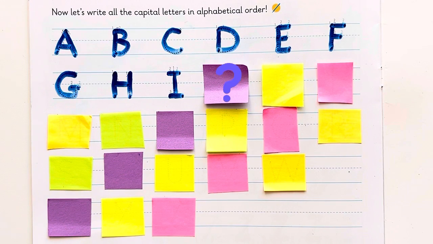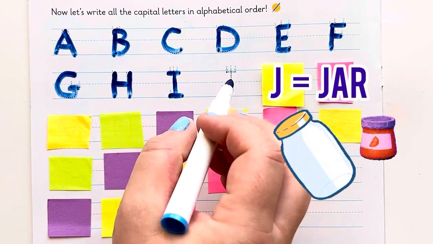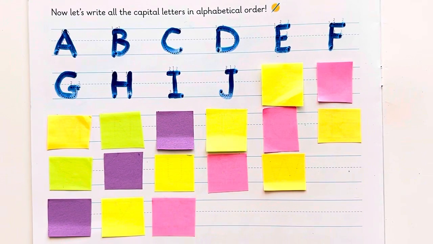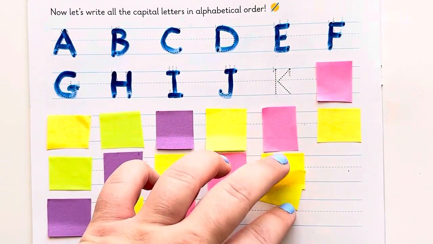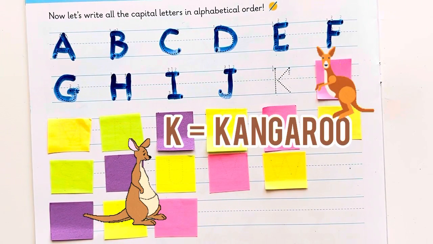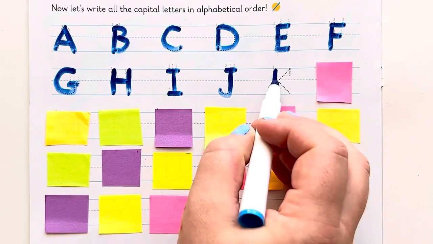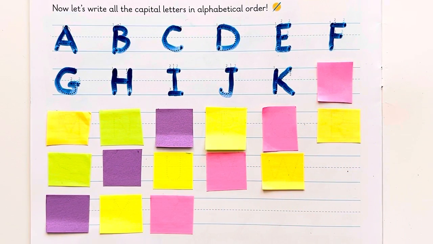Is the letter J for jar. A straight line at the top, then a straight line at the bottom with a little curve at the bottom. Well done. The next letter is the letter K. After J, we have the letter K for kangaroo. A straight line down, pen off, and then a diagonal line at the top, and then a diagonal line at the bottom. Well done. After K, which letter do we have?